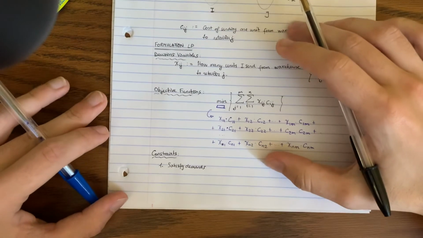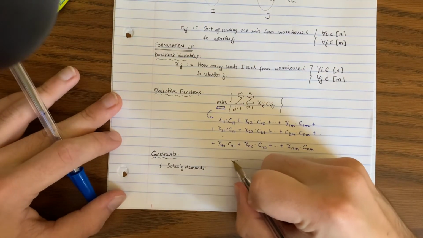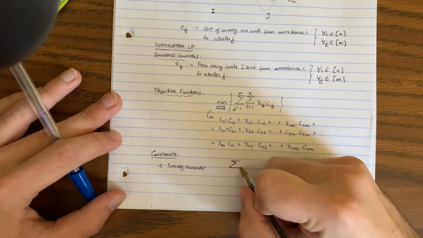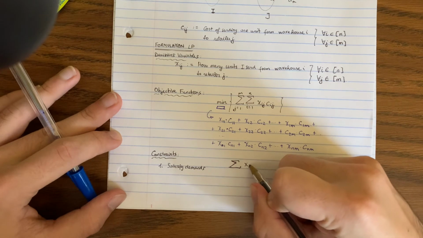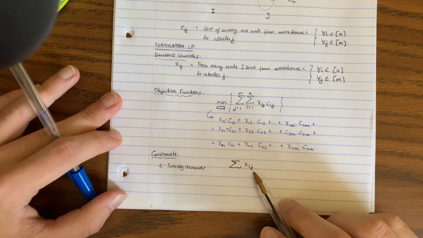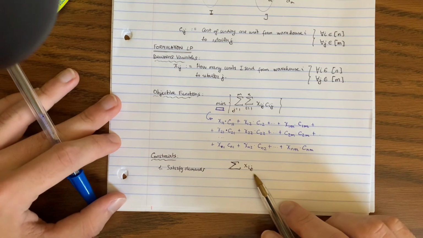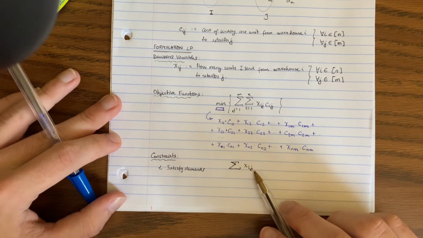So I would write that as follows. I would do the summation of xij. I know I said 2, but we have to generalize it for all possible retailers, so I'm just going to use j for now, right?